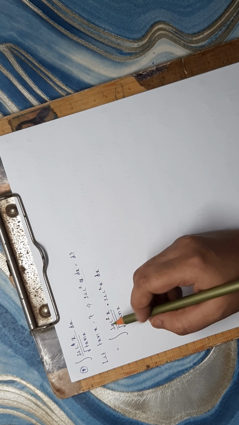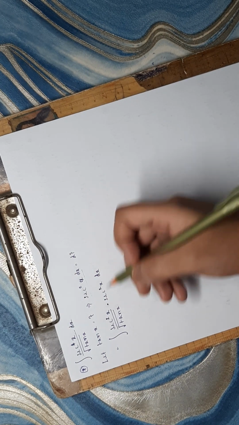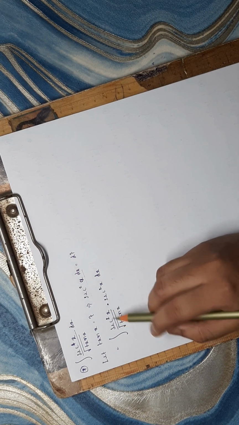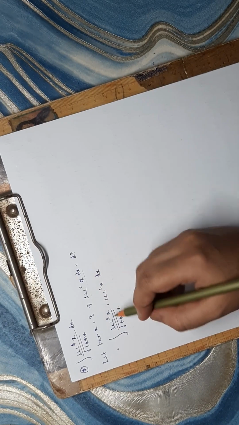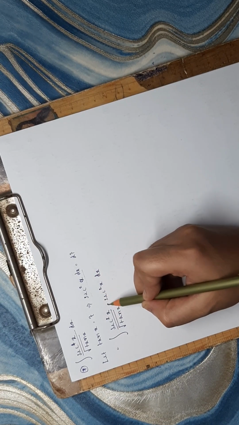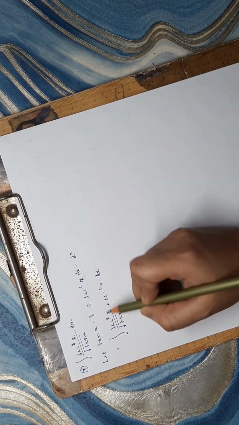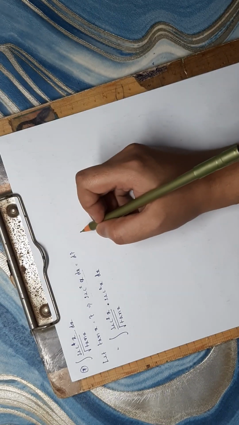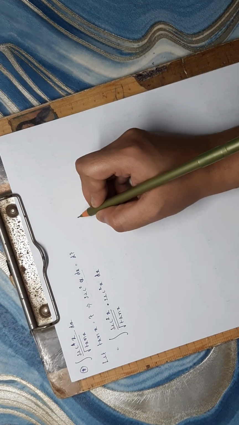You can't have sec square x into tan square x and then write that as sec to the power 4x or tan to the power 4x. The functions must be the same, so you focus on the powers, and if you see a multiplication sign, simply add them up, and then you get sec to the power 4x here. These are the very basics you learn in your 6th, 7th and 8th grade.